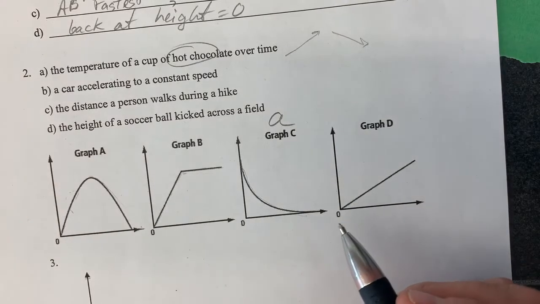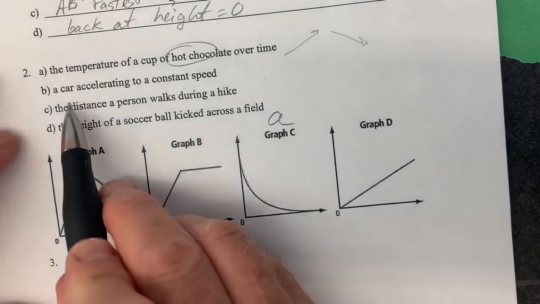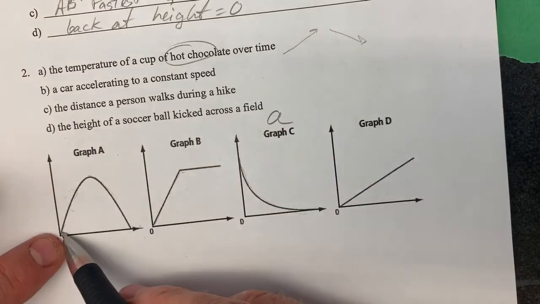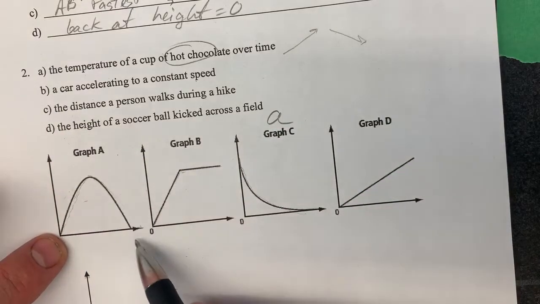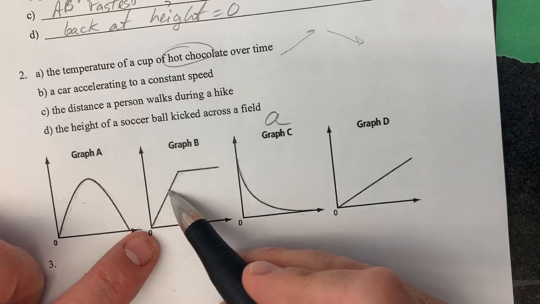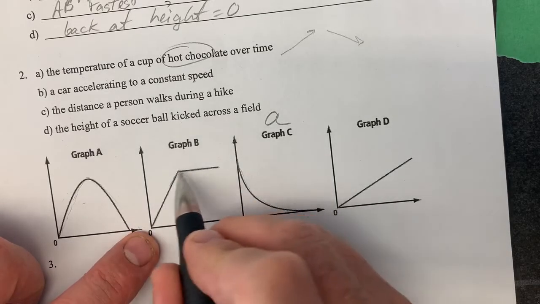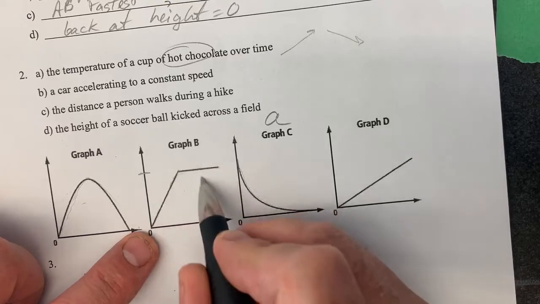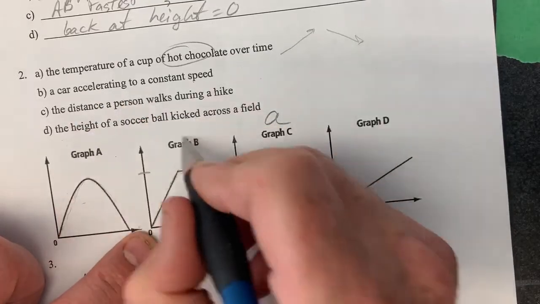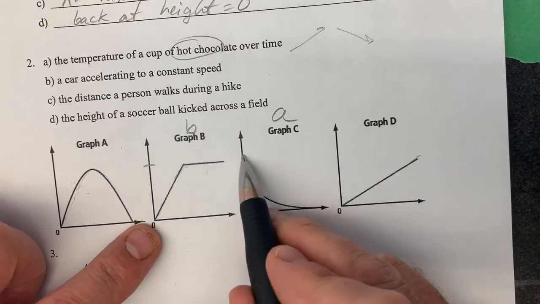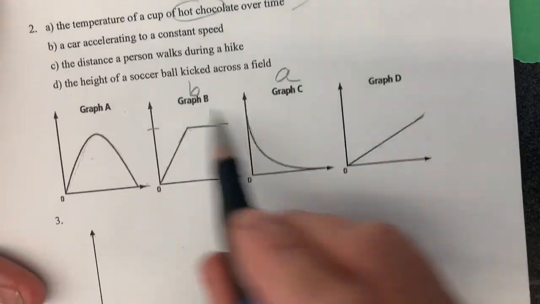Okay. What's next? A car is accelerating to a constant speed. So accelerating means it's going up. So going up and then coming back down? No. The car is accelerating and then it has a constant speed. If this was speed, yeah, see, this is always the same. It's not going up or down. I would say this one's B. This is just accelerating, going up. And this one is going down. Well, we already used this one.